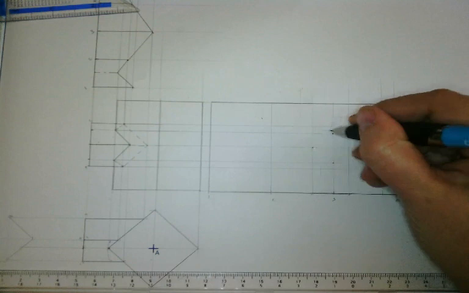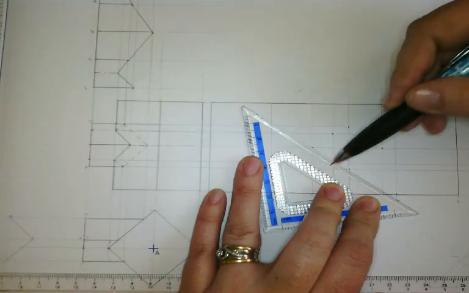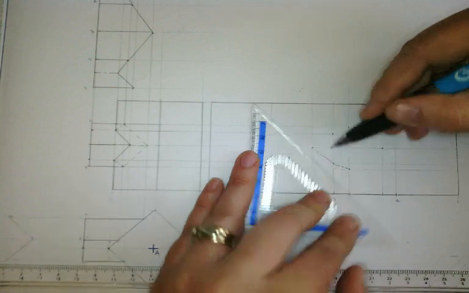Okay, and then you just connect your dots. So don't go and draw a straight line through here because it's not a straight line. Do you guys see my dot disappears behind my set square? So you go dot by dot. There. There. There. There.